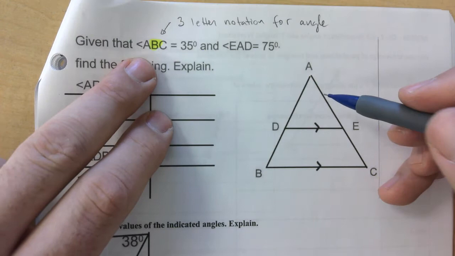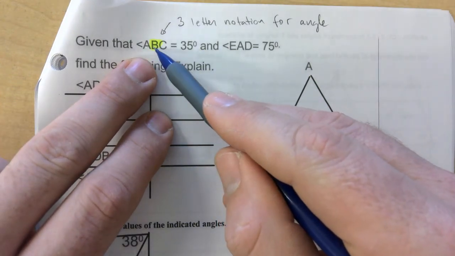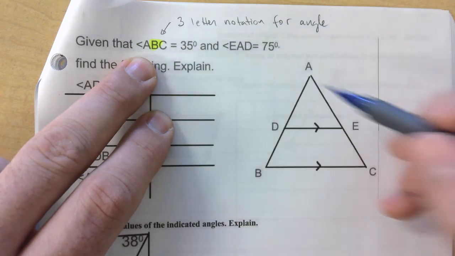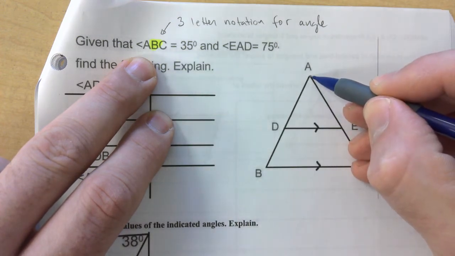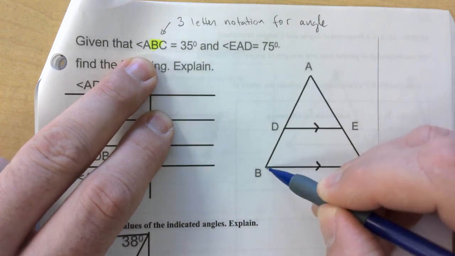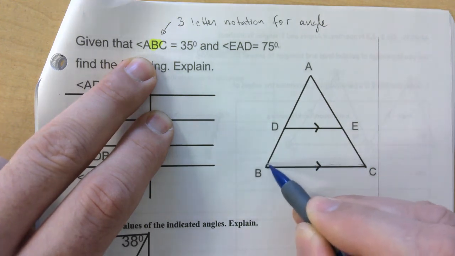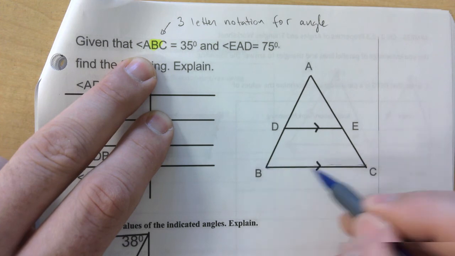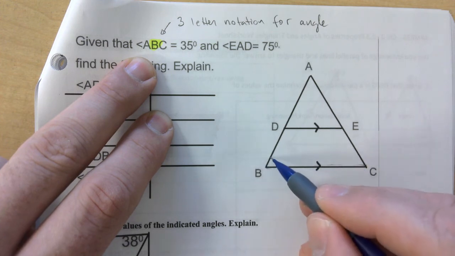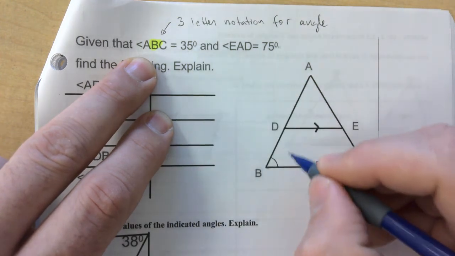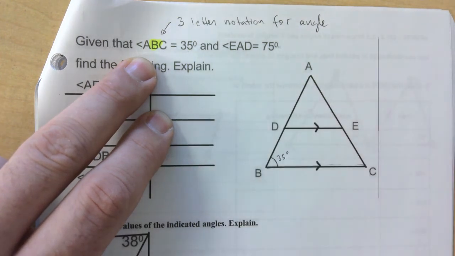So if you look at angle ABC, right? Read it the way you're seeing it. You start at A, right? Then you go B and C. So where's the angle that you're wondering about? A, B, C is connected. They're actually asking you for this. So we know that the 35 goes here. Okay.